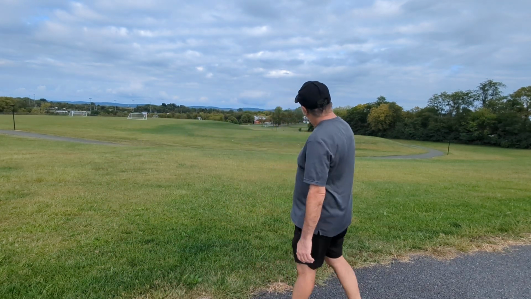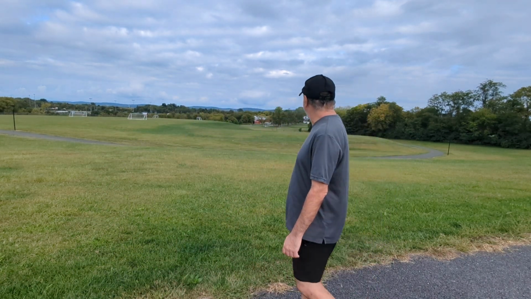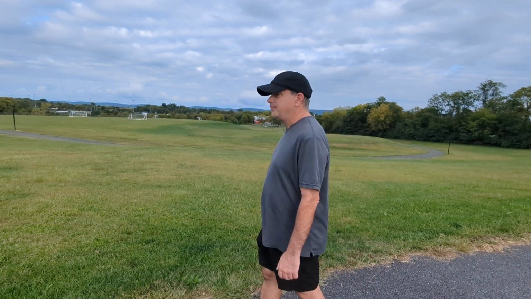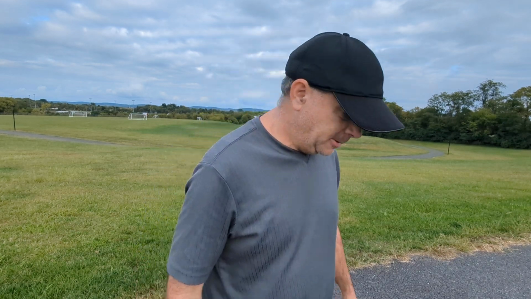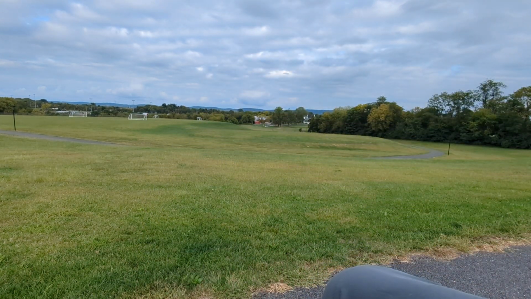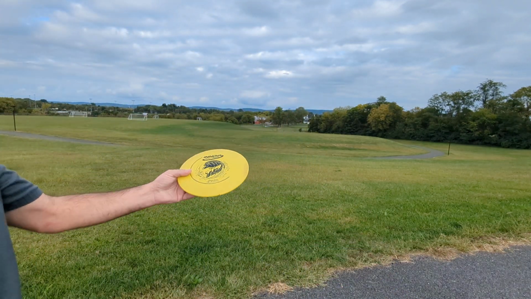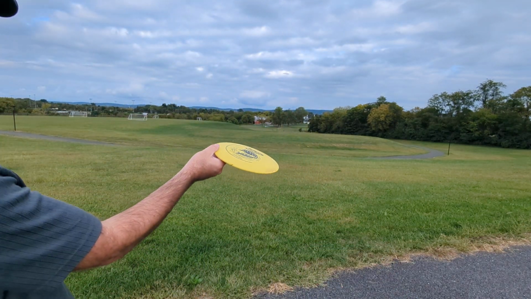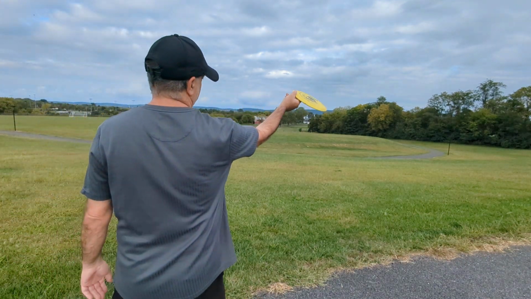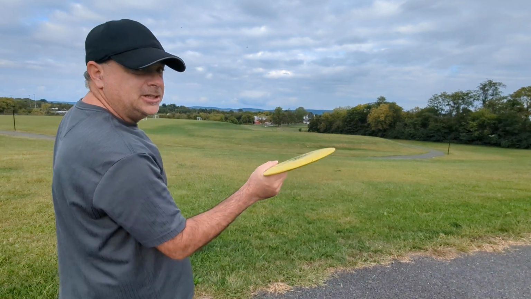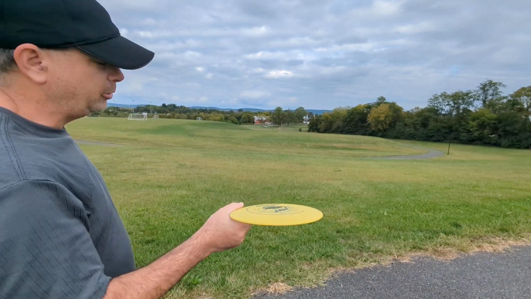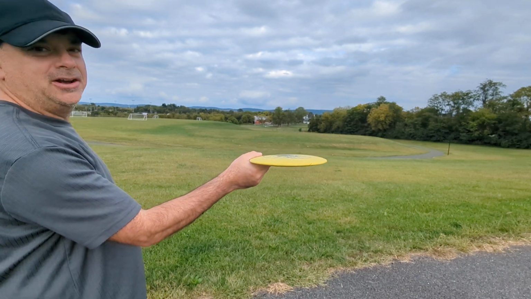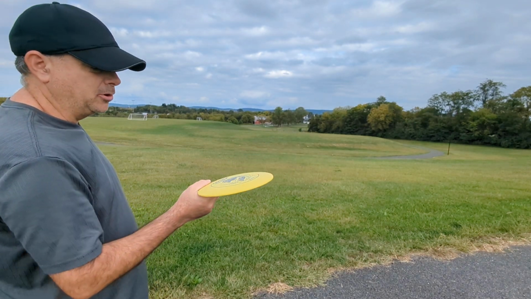Oh, good, I can talk about how terribly I just threw that. Distance was okay, but what I did actually, and it's not a good thing, I didn't throw it nose down. I threw it nose up, so all it did was just kind of fade the whole way. You notice the Wraith that I threw it kind of nose down, it went the distance. That's how you want to be throwing these.